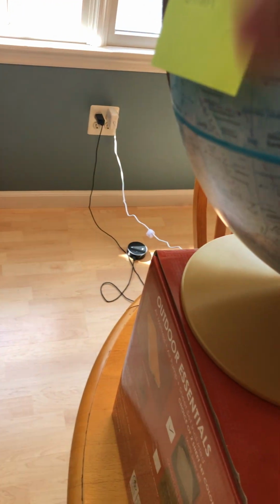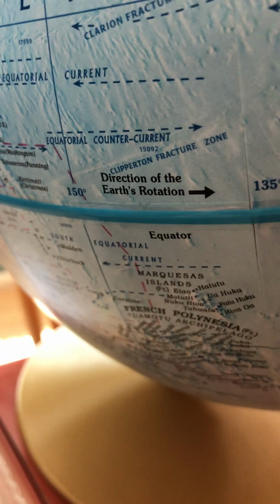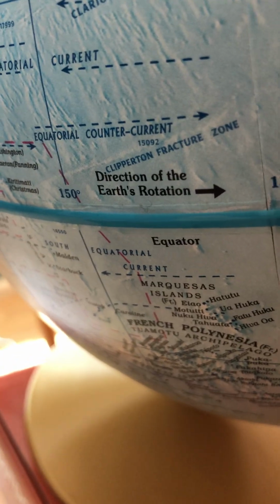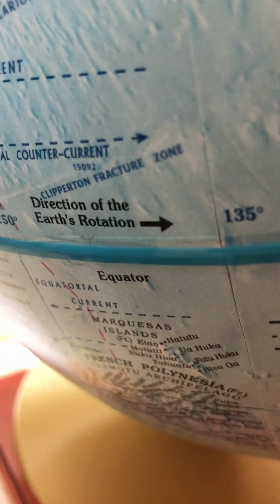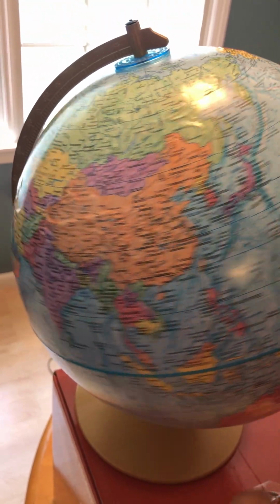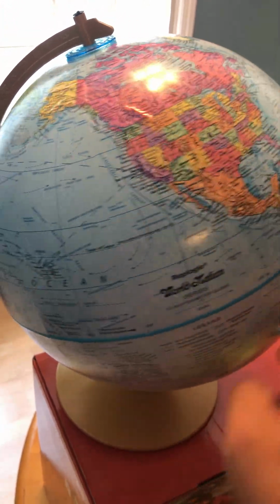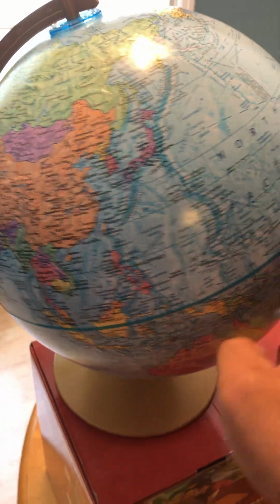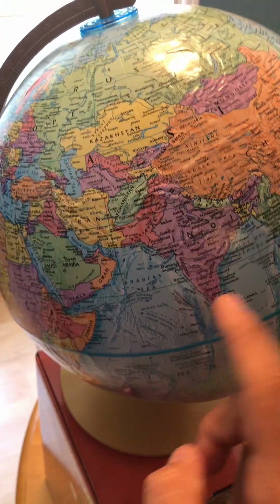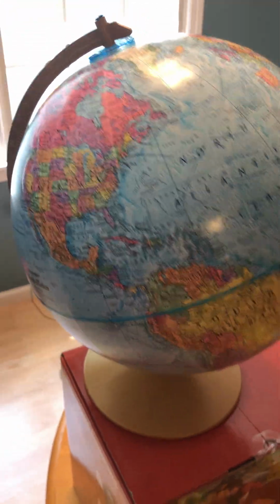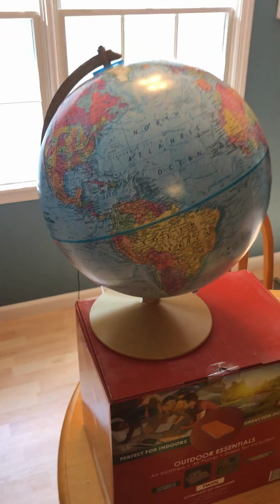If we look on the equator, I'm going to zoom in on this here. Notice it says direction of Earth's rotation, and the equator is labeled. The arrow for the rotation is pointing to the right. This Earth rotates in this direction. This would also be considered counterclockwise, the opposite way a clock would rotate. Clockwise would be this way, coming towards us. It goes counterclockwise.